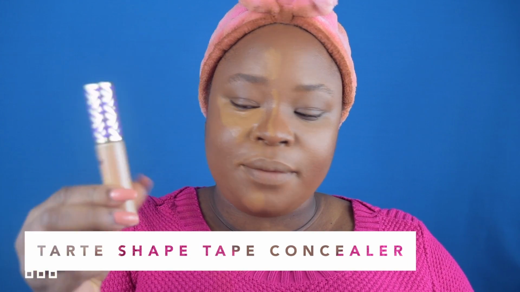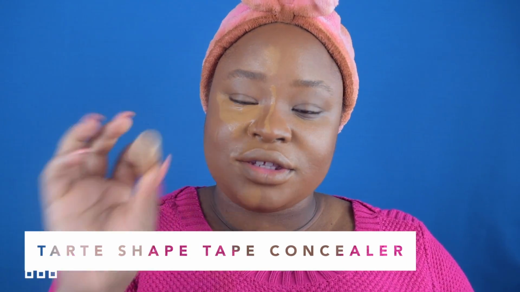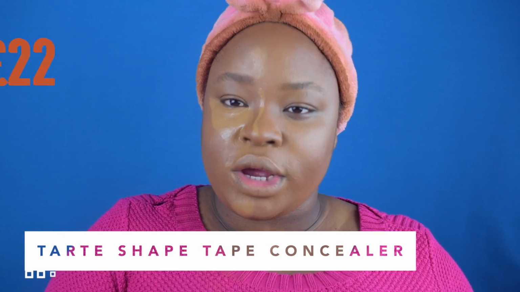And just to give this concealer a bit of light, I'll also be adding a little bit of this concealer from Tarte Shape Tape, and this is in Tan Sand, and this costs £22. The reason I'm adding this is that it's a very light concealer with a little bit of gold in it, just to brighten up my under eyes. That's why I'm adding it to my previous concealer.